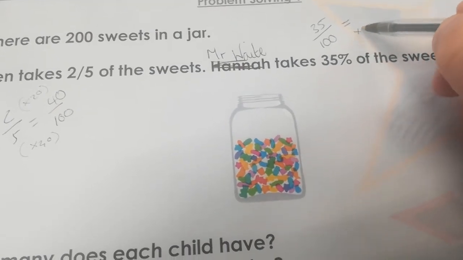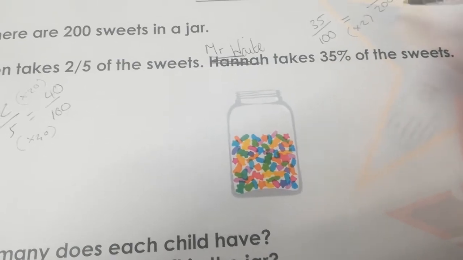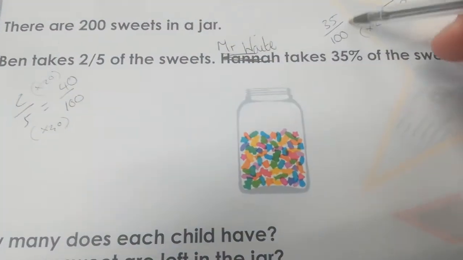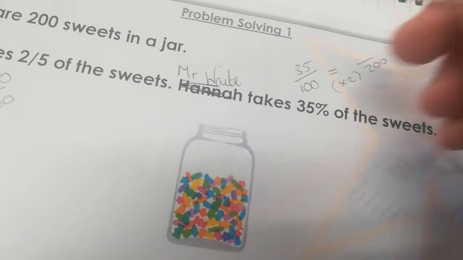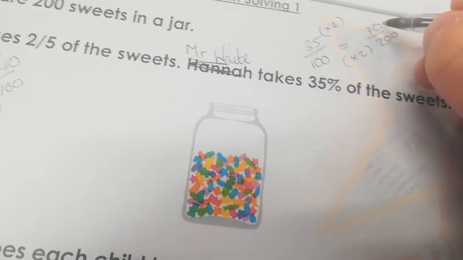What do we do to the denominator to get it out of 200? Times it by 2. Now we've got it out of 200 because there's 200 sweets in the jar. Now, whatever we do to the denominator, we need to do to the numerator. 35 times 2 is 70.